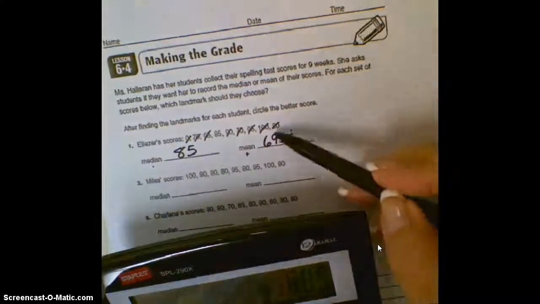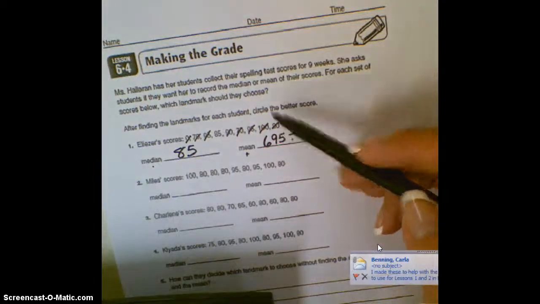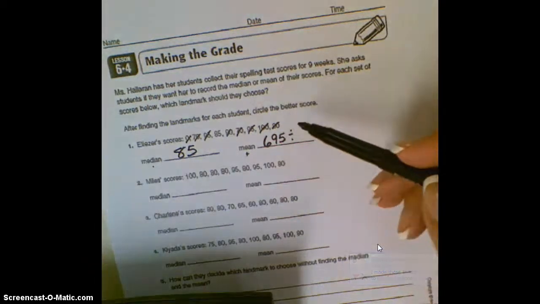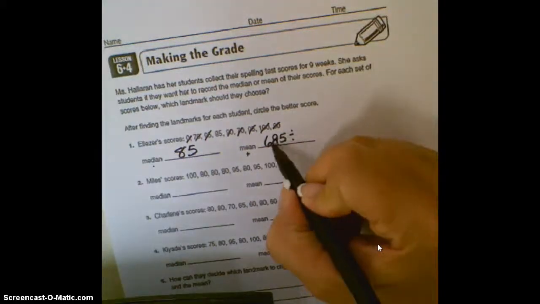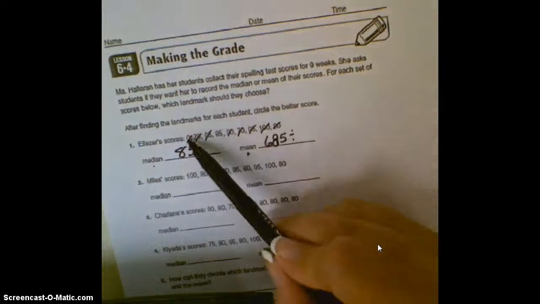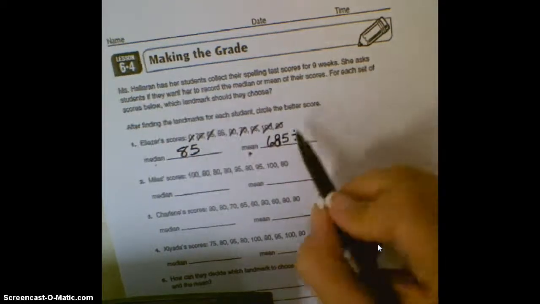I think I marked this as a 90 last time, and when I crossed it off I couldn't really tell anymore, but I'm quite sure that that was an 80. Let me double check. Yep, that was an 80. So this really should be 685. Good thing we checked, and we're going to divide it by 1, 2, 3, 4, 5, 6, 7, 8, 9 numbers.